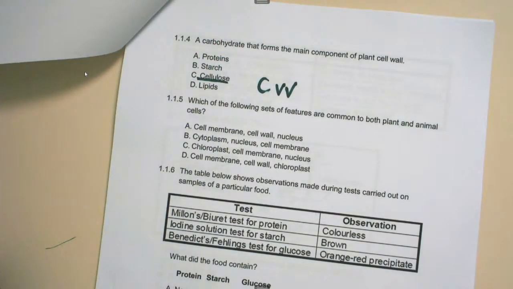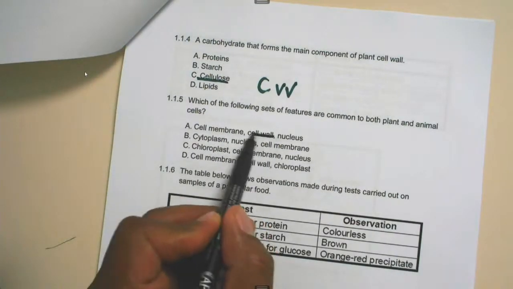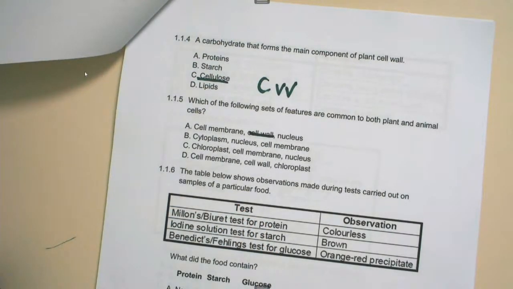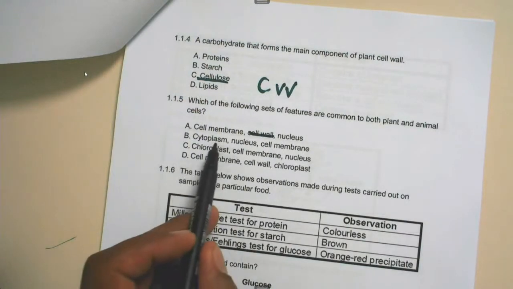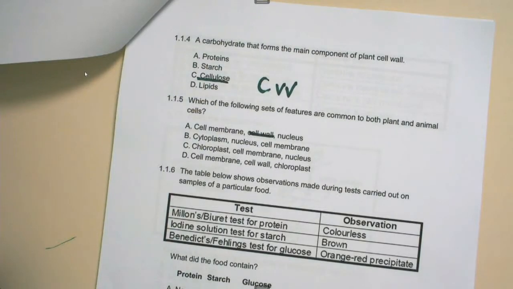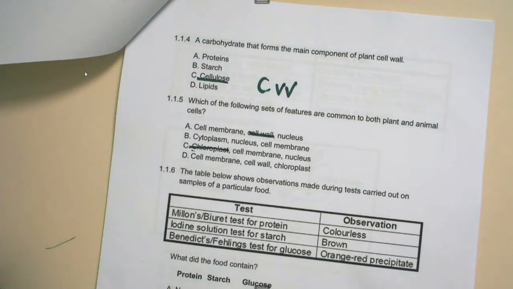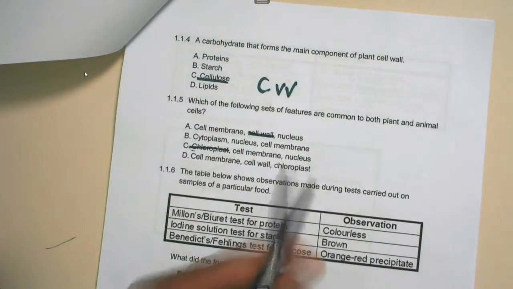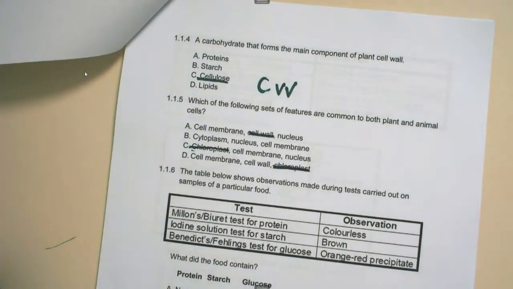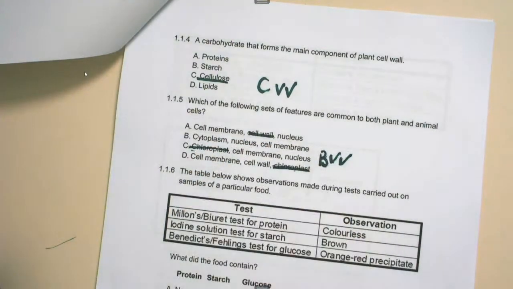Which of the following sets of features are common in both plant and animal cells? A says cell membrane, cell wall. Animal cells do not have a cell wall. B, cytoplasm, nucleus, and cell membrane. C, chloroplast. Know that animal cells do not have chloroplast. And then D also is incorrect. Animal cells do not have chloroplast. So our correct answer there will be B.